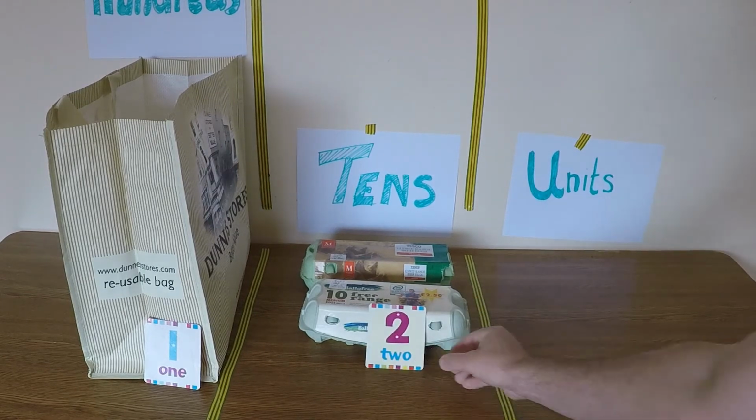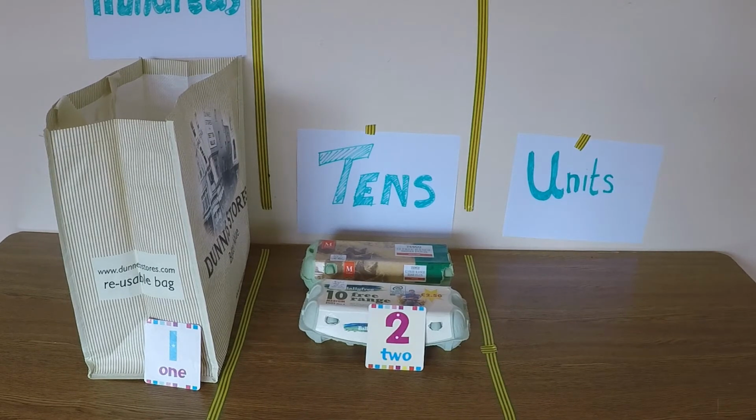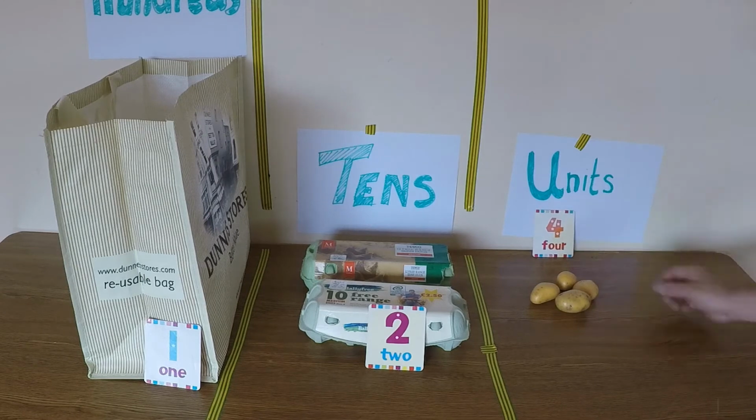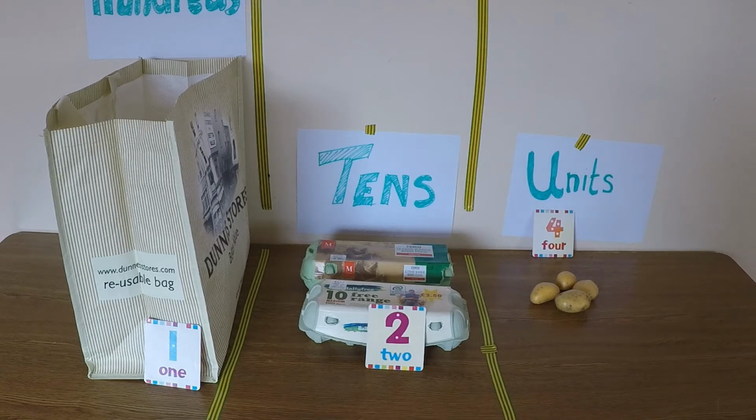In this column we have got 2 egg cartons. 100 and 2 10s. And in our units column we have got 4 units. So we have 100, 2 10s and 4 units. So we have 124 eggs.